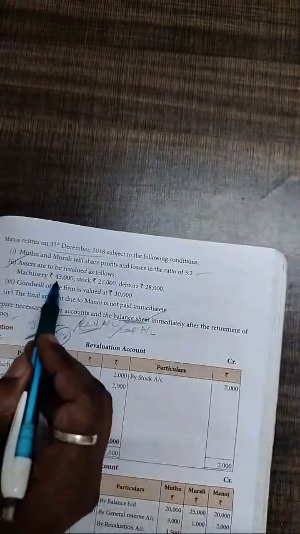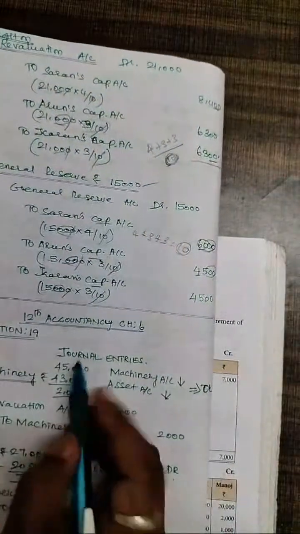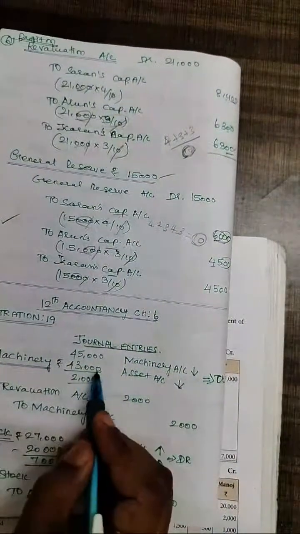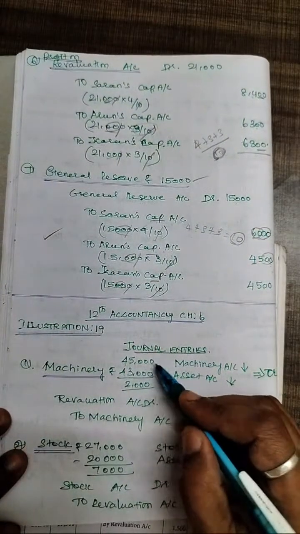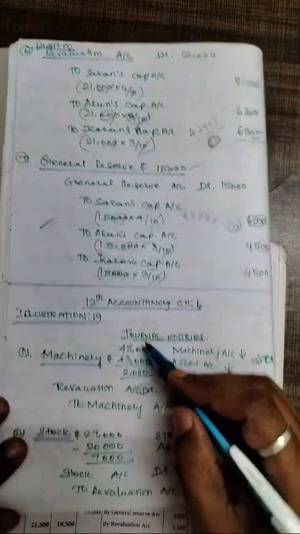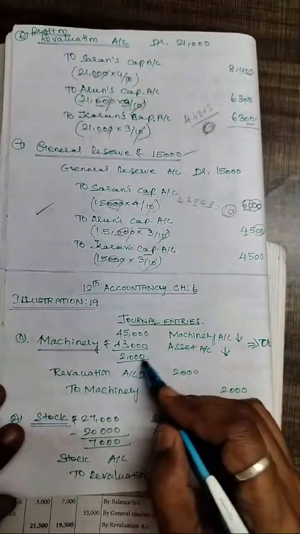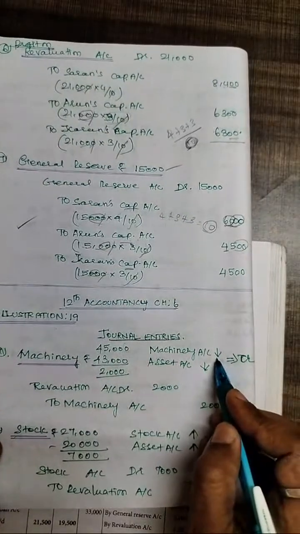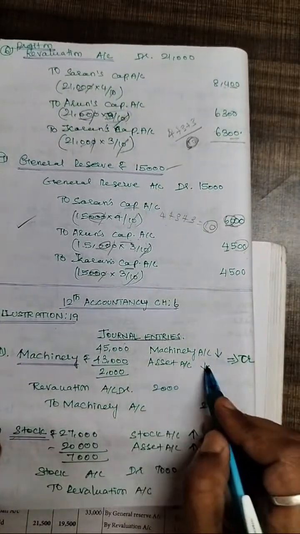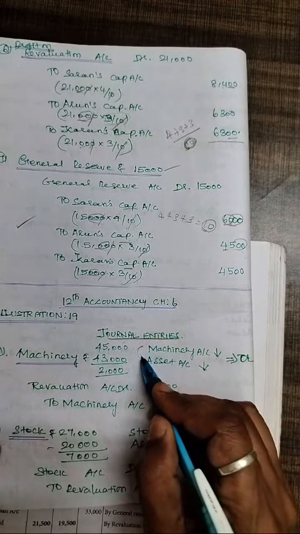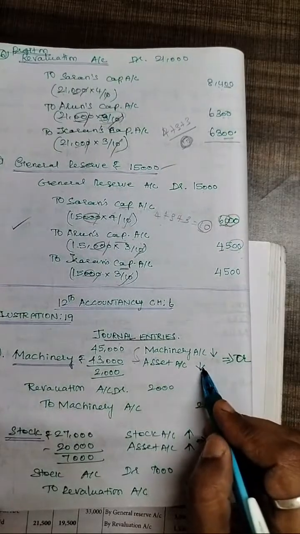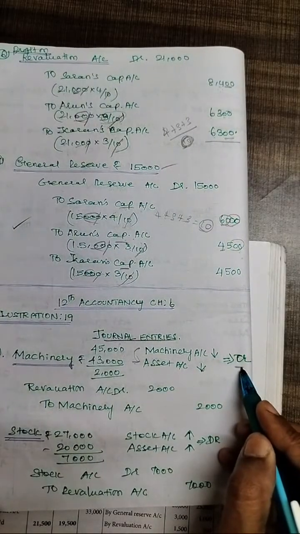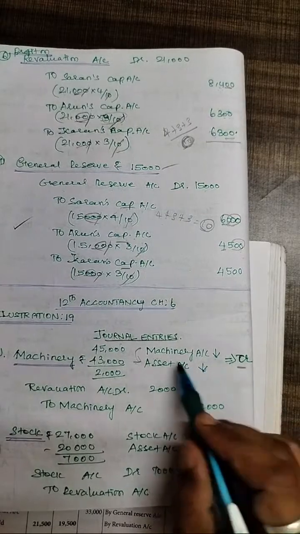Here the machinery value they have given in the adjustment is 43,000 rupees. So after subtracting 2,000 rupees, the machinery value decreases, right? If the machinery value decreases, the asset account also decreases, because machinery belongs to the asset account. If the asset account decreases, we have to credit the asset account. So which is the asset account?